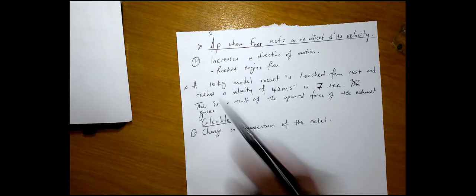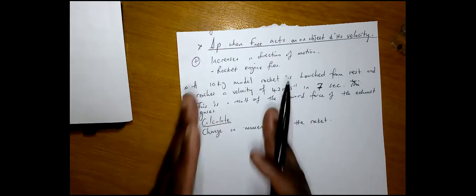Now, a force that can increase momentum in the direction of motion, what you need to understand in the example, is a rocket engine firing. Let's give an example here. A 10 kg model rocket is launched from rest and reaches a velocity of 42 meters per second in 7 seconds. This is a result of the upward force of the exhaust gases. So remember, the direction of your rocket is actually upward, isn't it?